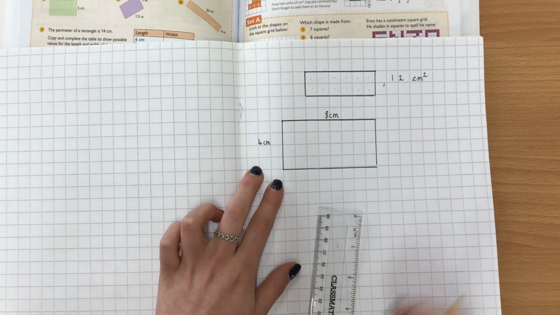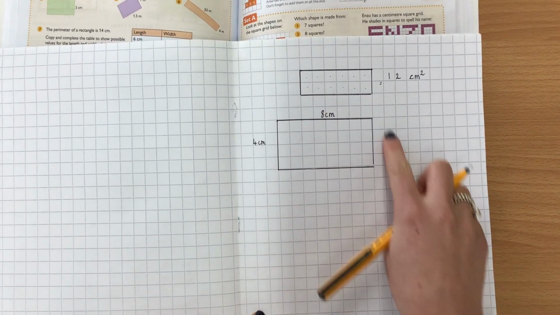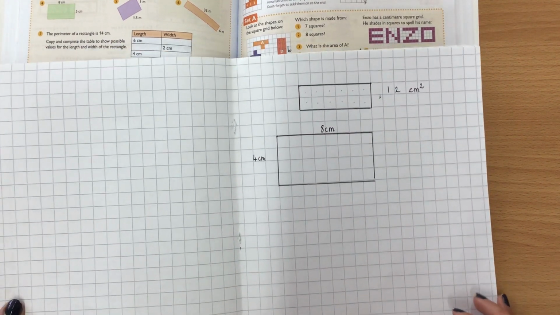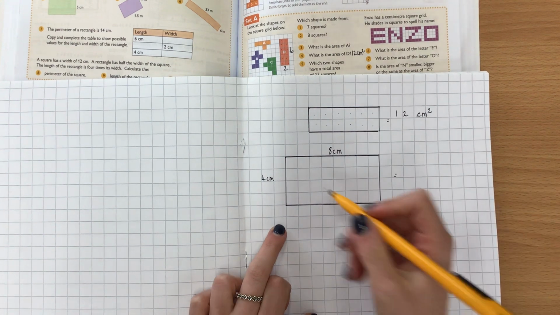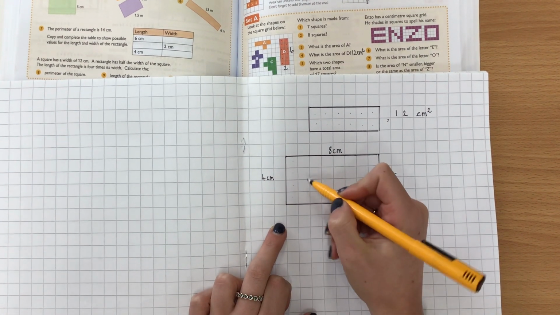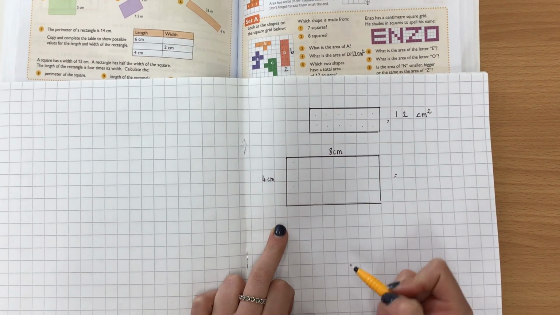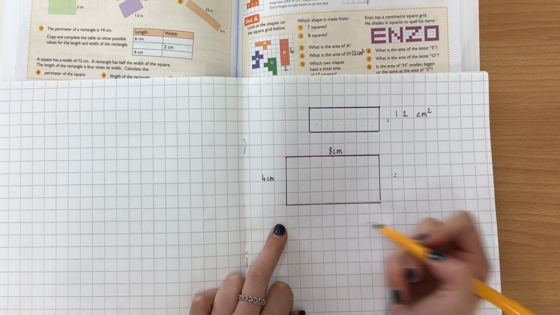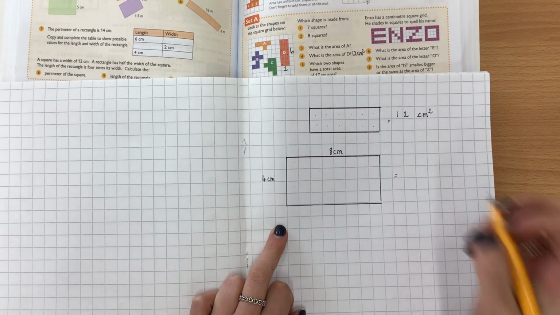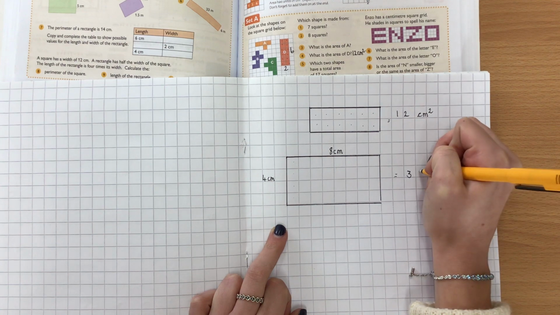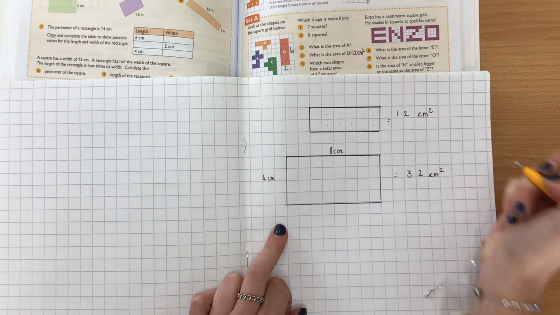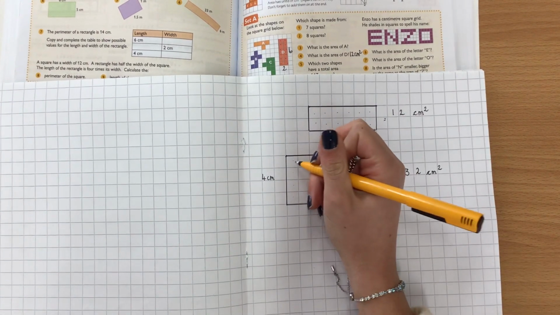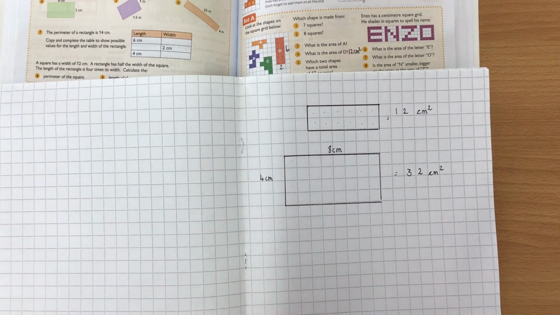So now, because I've drawn it out in my book and I can see the squares, I can now work out how many squares it would be altogether. I can work out what the area is. Now I could count them all up, or I could use my times tables a bit like what I showed you at the start, and I could do 8 times 4, which I know is 32. Don't forget my centimetres squared, okay? If ever you want to check your answers, go back and count them. Make sure you've got 32 squares there, then you know you've done it right.